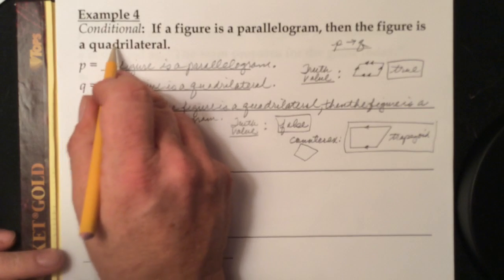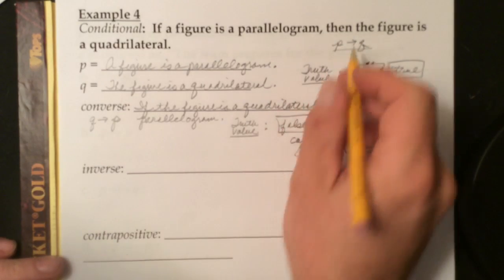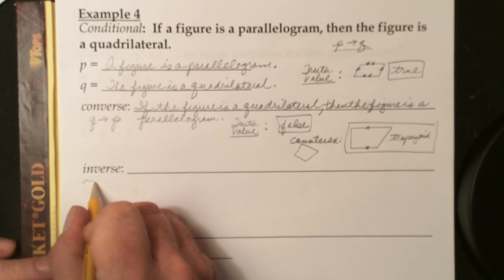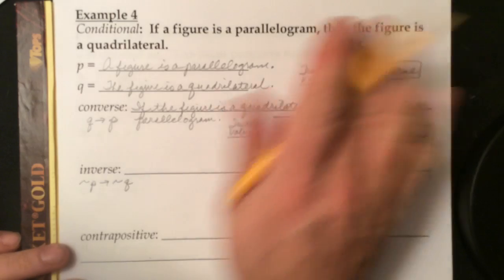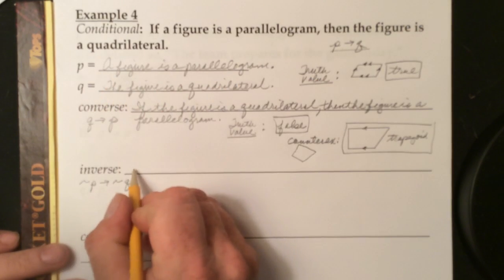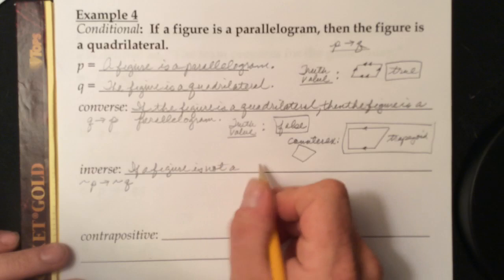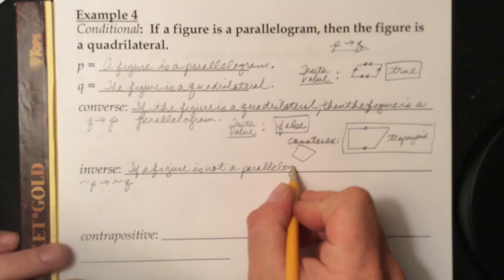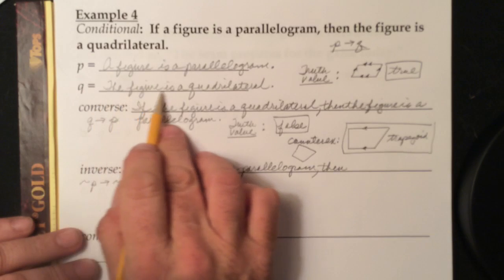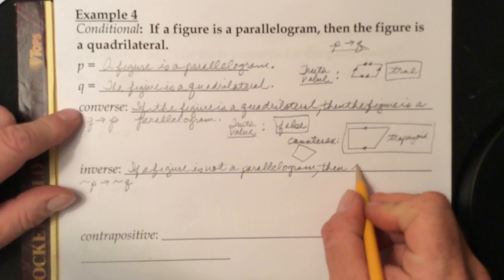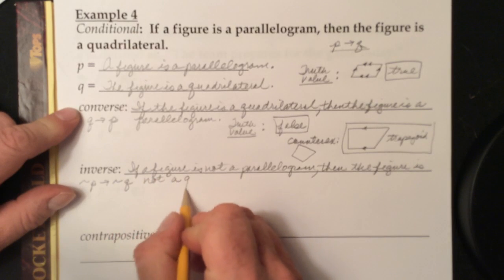And for the inverse, we go back to the original conditional, if P then Q, and we negate both parts. We don't reverse them, but we negate them. So instead of if P then Q, we come down here to inverse, and it's if not P, then not Q. So that means we're going to start with our hypothesis here, a figure is a parallelogram, and negate it. So that would be if a figure is not a parallelogram, then our Q, or conclusion, the figure is a quadrilateral, we negate it. Then the figure is not a quadrilateral.